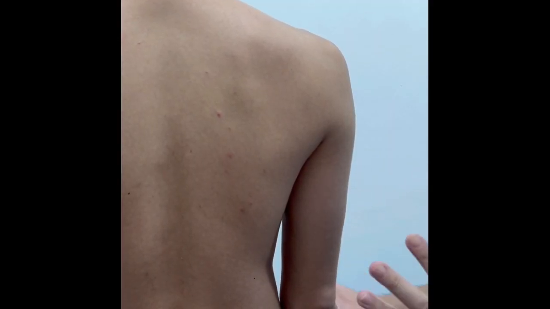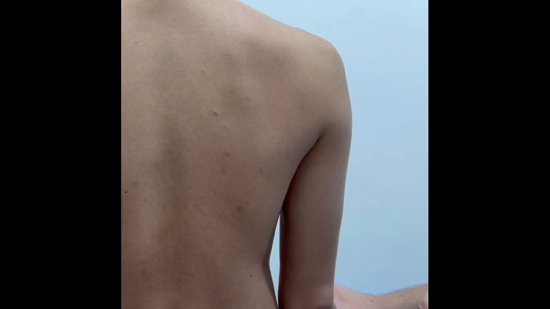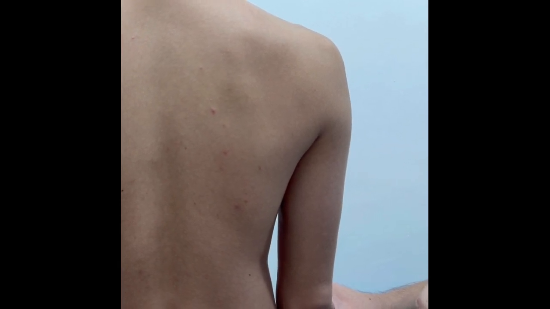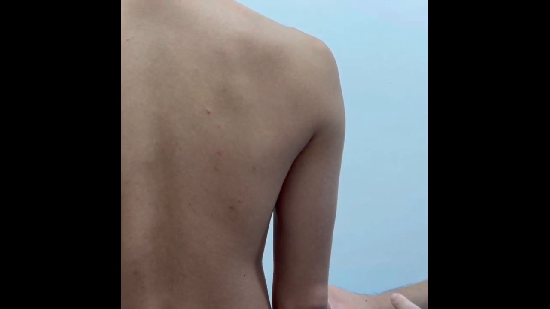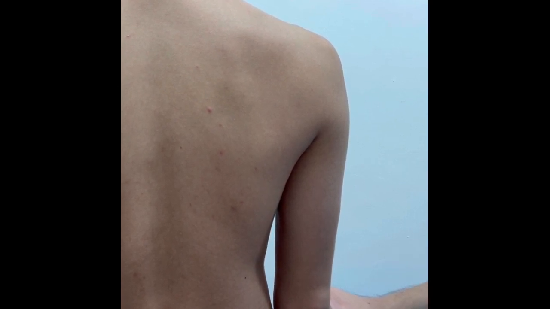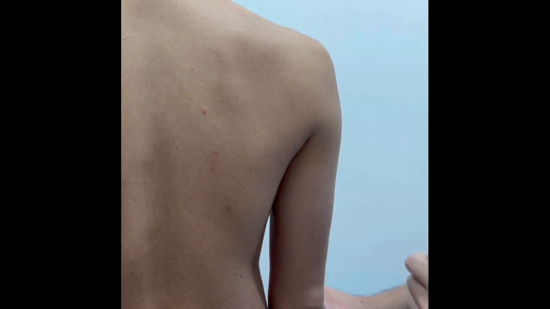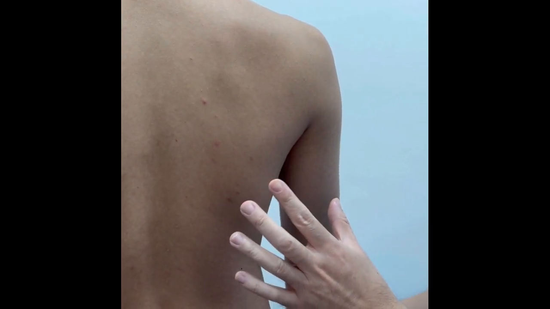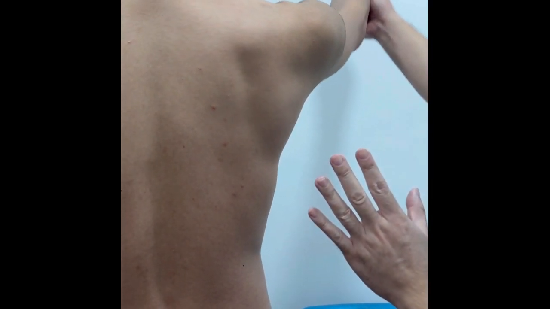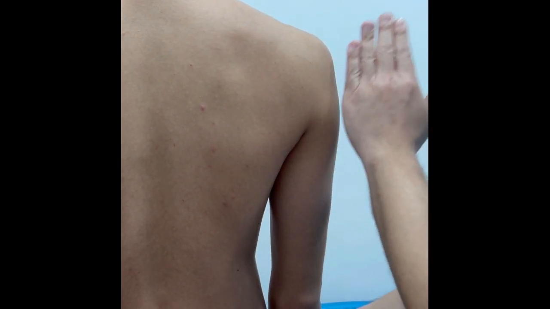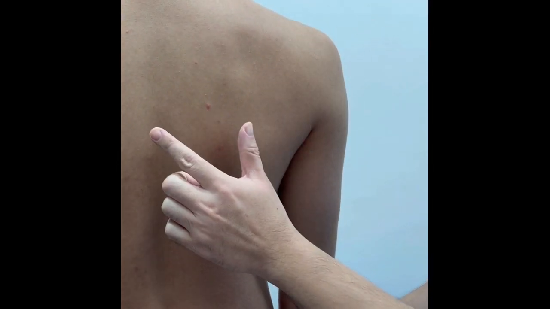This is a video to demonstrate the clinical interpretation of scapulothoracic rhythm, or some people call it humerothoracic rhythm. These are identical terms. For the lifting up of the shoulder, elevation involves the glenohumeral joint and the scapulothoracic joint.